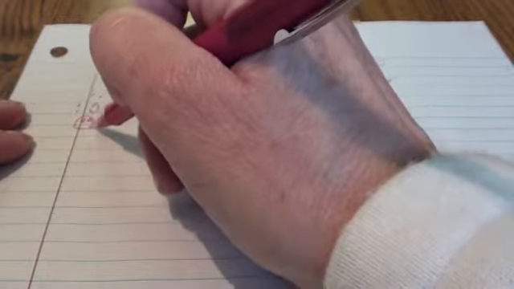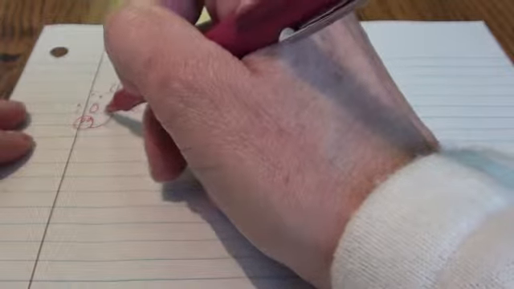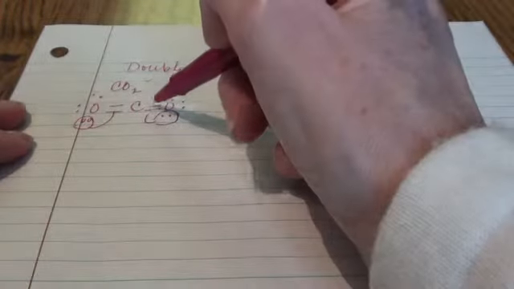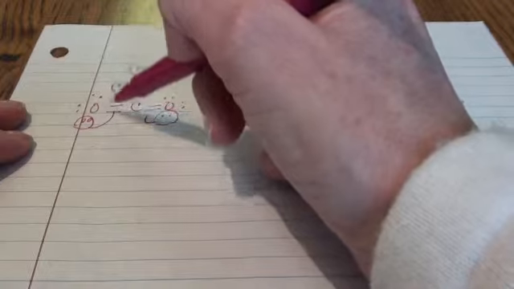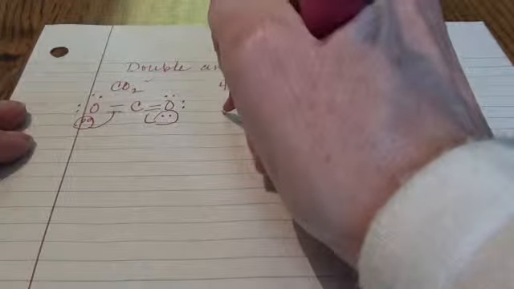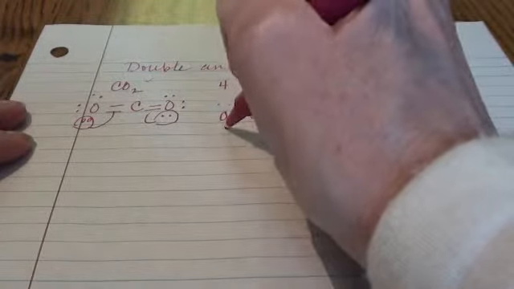What I can do is take my ligand's lone pair and make it a bonding pair with the carbon. If I do this for both, I will have an octet for my carbon and an octet for the oxygens. Therefore, the Lewis dot structure for carbon dioxide is this.